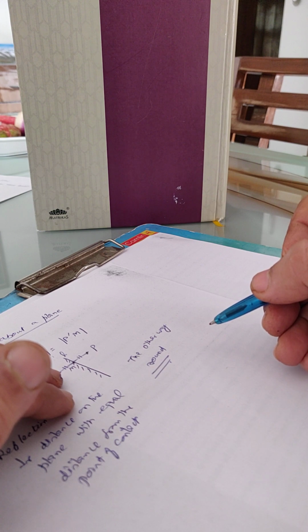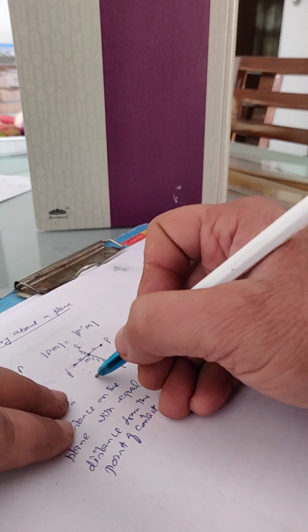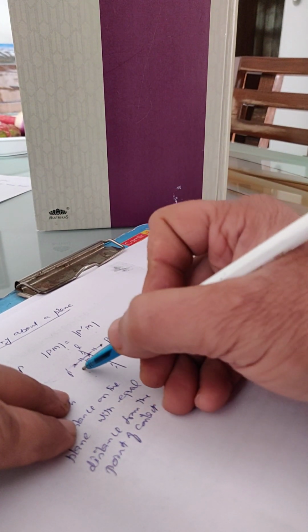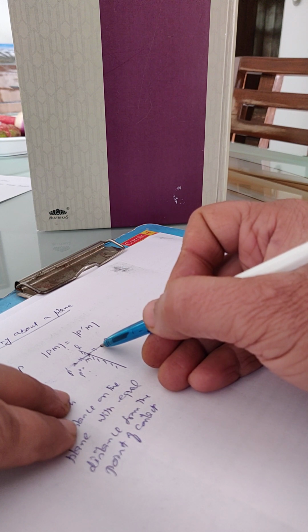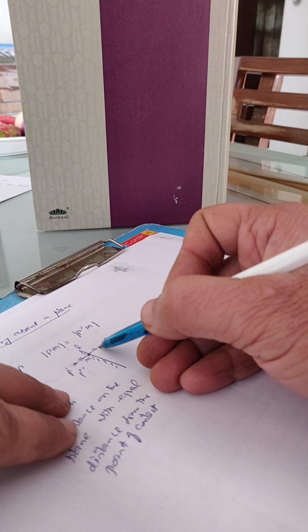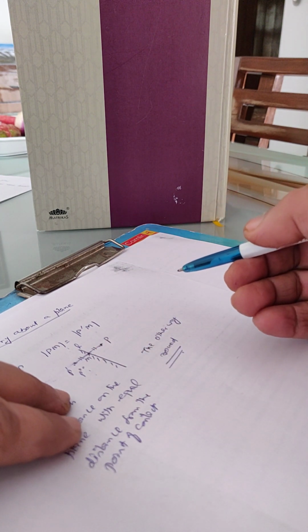Now, if you know the reflection of a point, you can say there are many other points also, but this point P double dash is not reflection of P because it is not perpendicular and it is not equidistant from this point of contact.